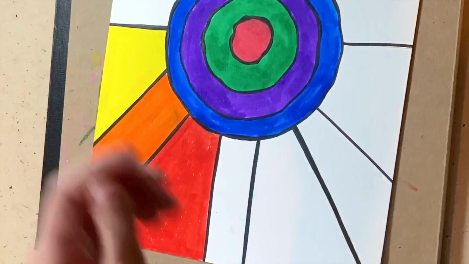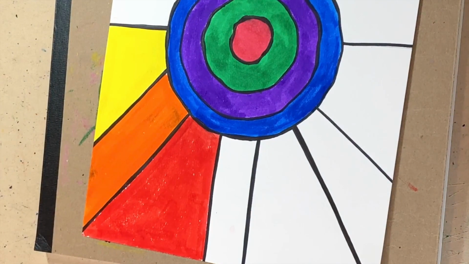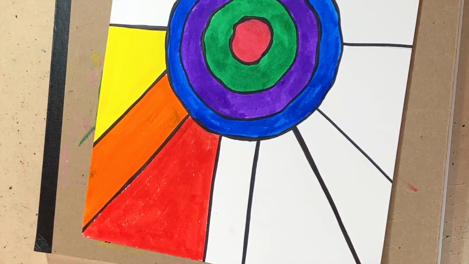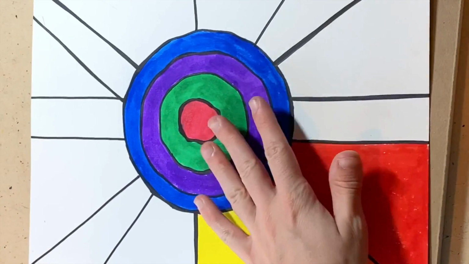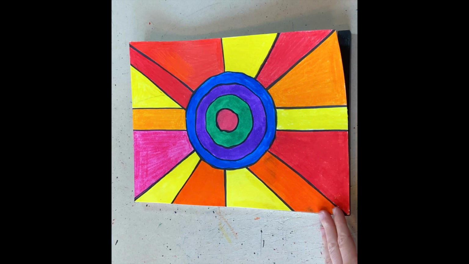Now I'm going to finish off, and I'm going to use different types of materials besides markers to show you how it will look with using different materials. So here is the final project completed. I have used different shades of yellow, red, and orange using different materials.